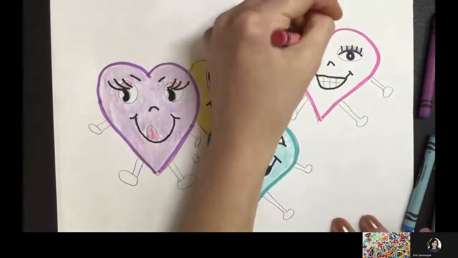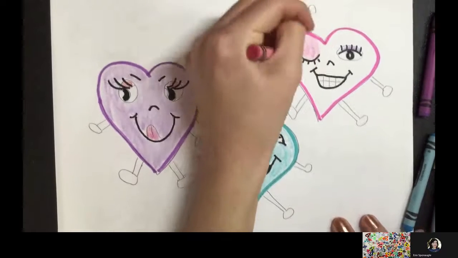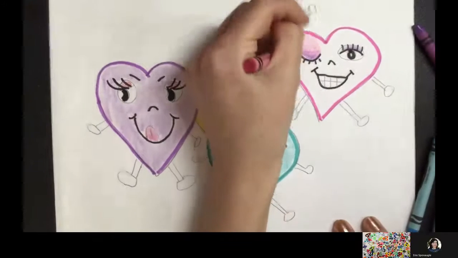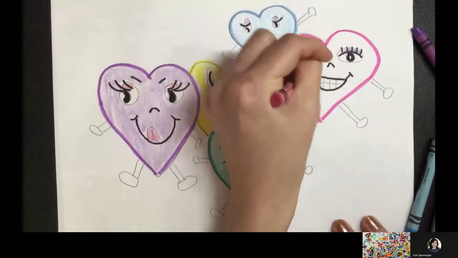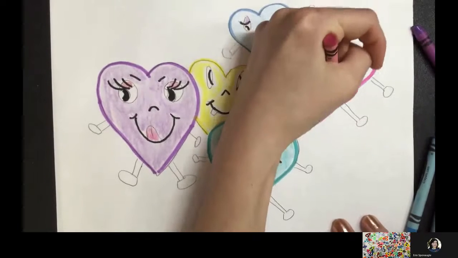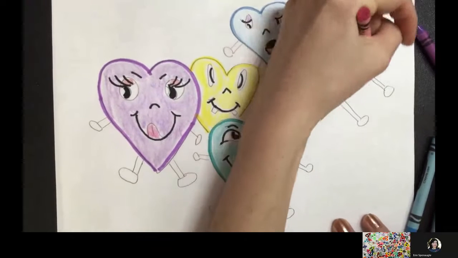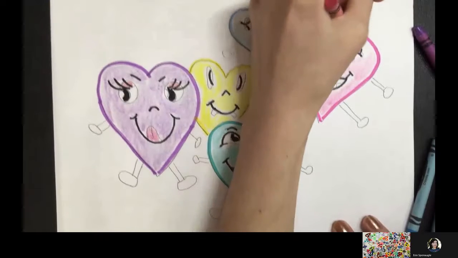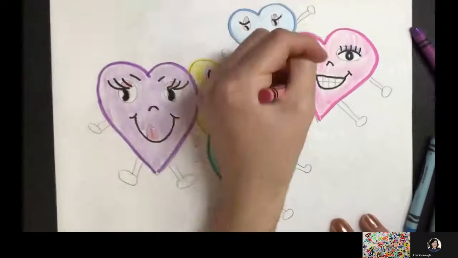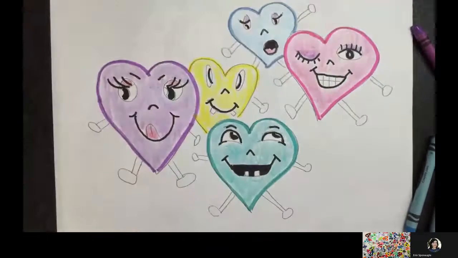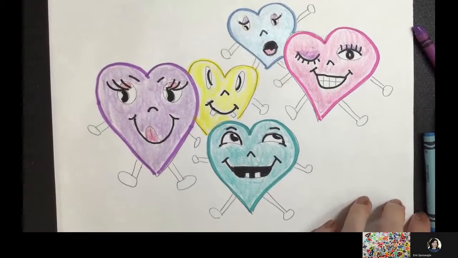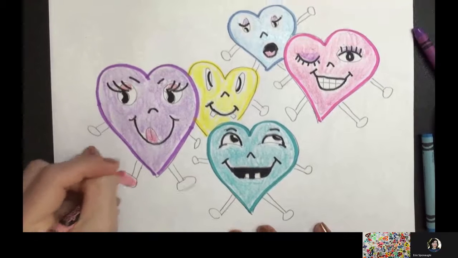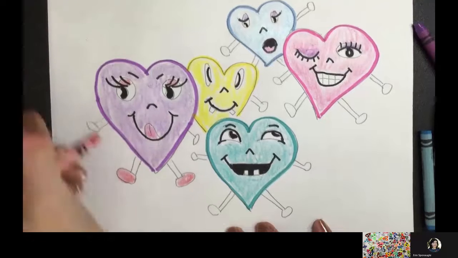All right, and we're going to color in this pink heart. Actually, I should have colored in her. She has a purple eyelid. She has a purple eyelid here too on the eye that's closed. I know that's silly, but I think about these things. Okay. Looks like we're about ready to move on to the next step. Let me think about their little arms. Might leave their arms alone, and I might just make their feet. Make them pink. They're all going to have pink feet and pink hands.